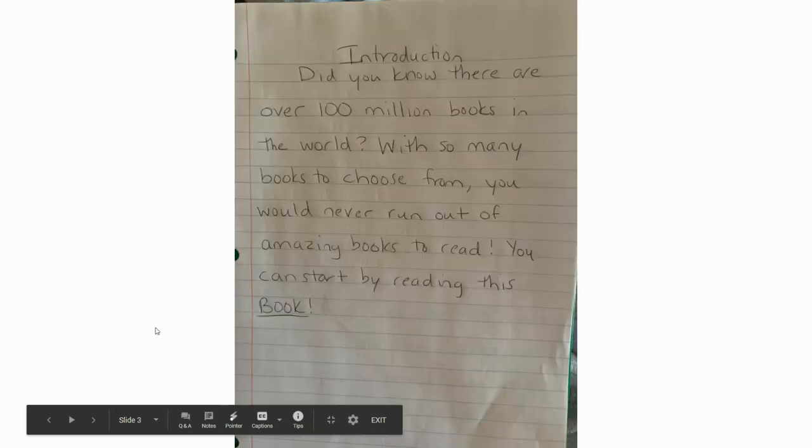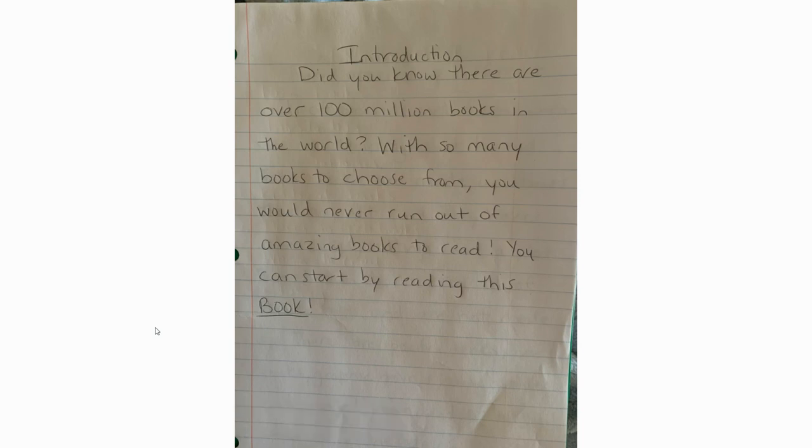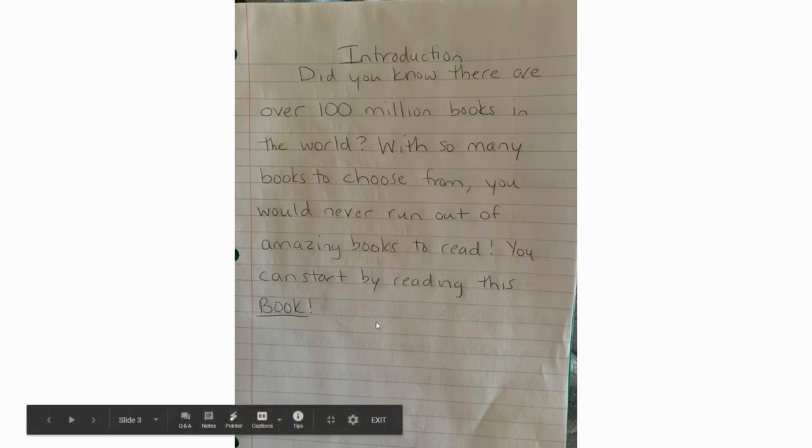The first part, as you saw in your plan, was the introduction. An introduction should have a hook. Here's my hook. Did you know there are over 100 million books in the world? Then you should tell your reader what they're going to read about. Mine said, with so many books to choose from, you would never run out of amazing books to read. You can start by reading this book. So, introduction has a hook, then tell them what they're going to be reading about. So, that's what your introduction should look like.